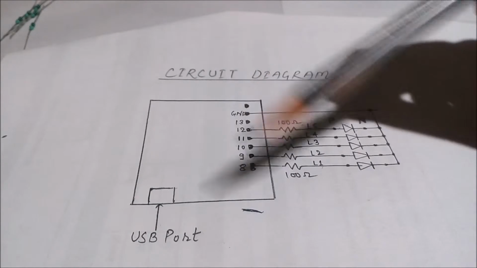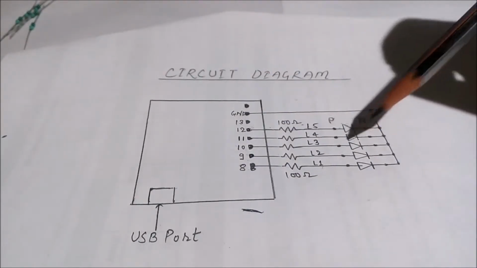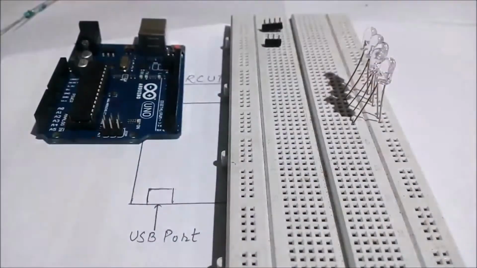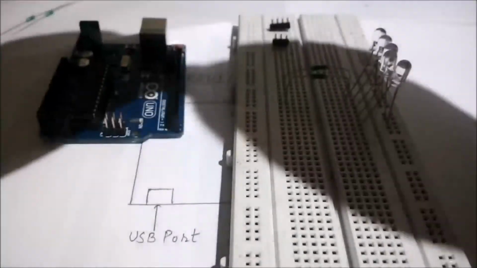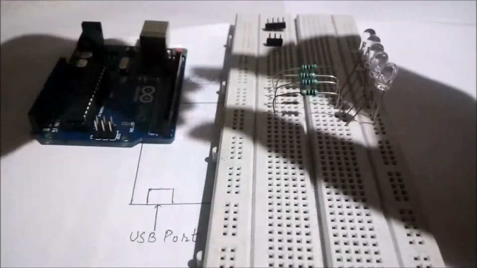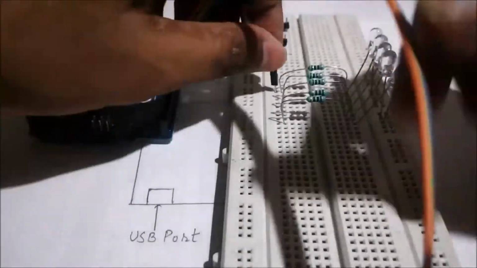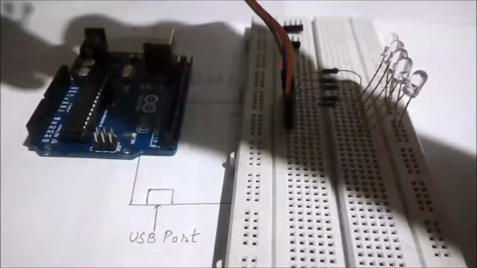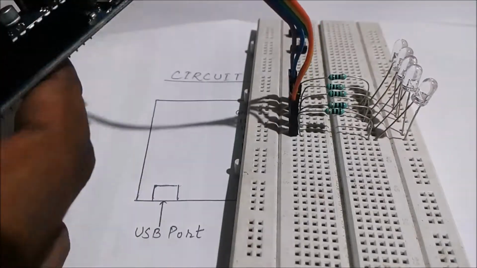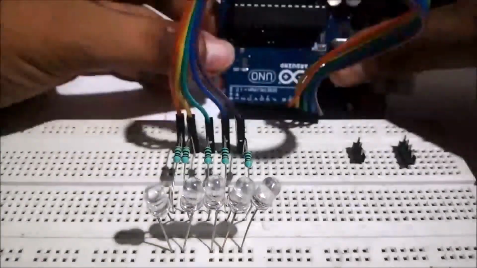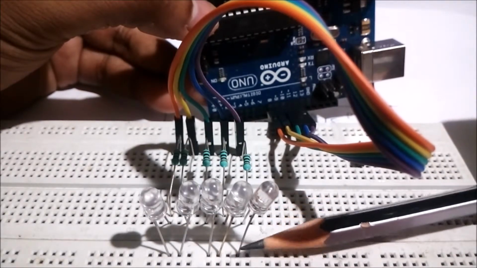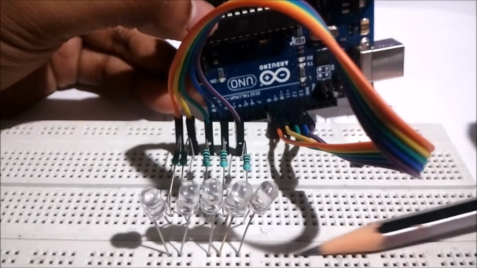Let's connect all the elements as shown in the circuit diagram. As you see, I have connected the N terminal of the diode to the ground.